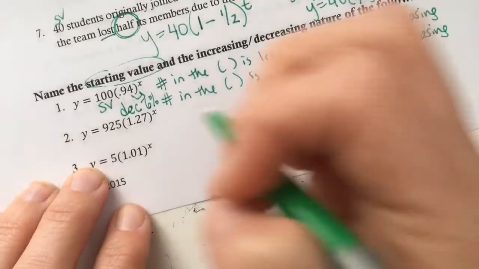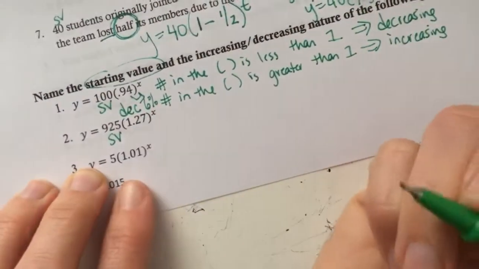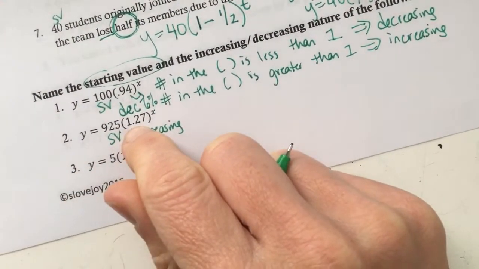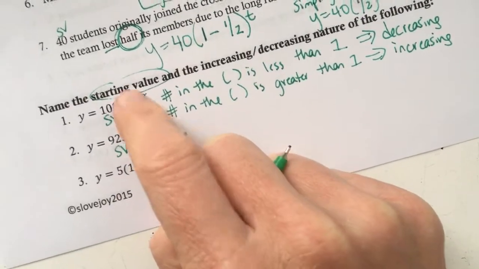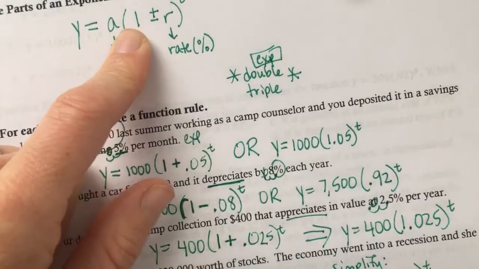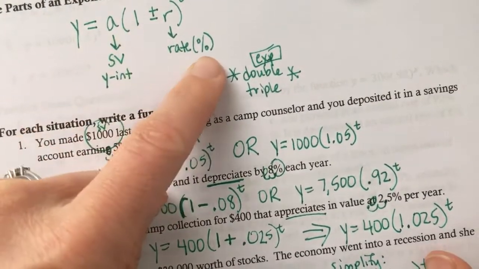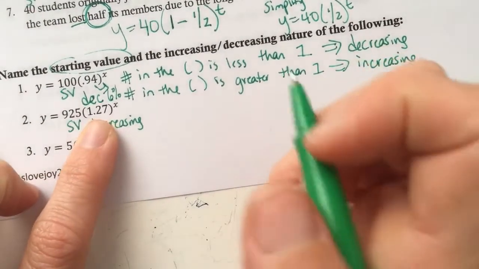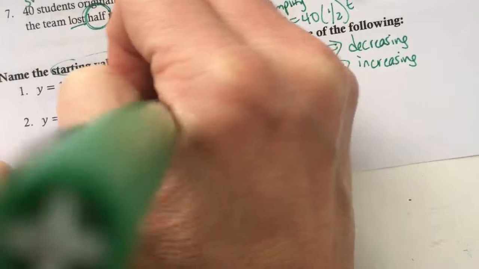All right, let's do number 2. 925 is your starting value. That's the easy thing. This one is increasing because it's bigger than 1. And you're still going to subtract 1. You're subtracting 1 every time because we're working backwards. So we're kind of taking this 1 out of the equation to see what percent is left. So you're going to subtract 1, which leaves you with 0.27, which is 27%.